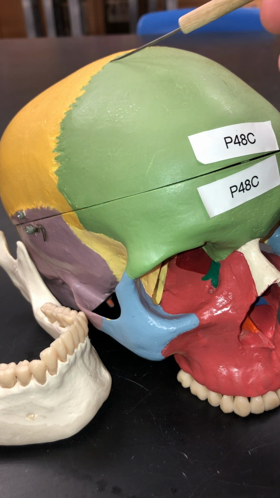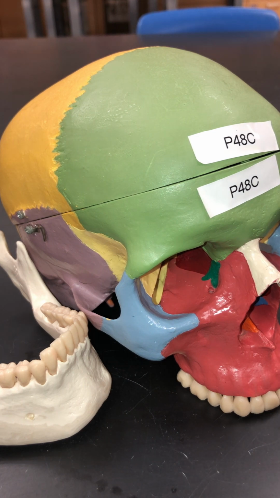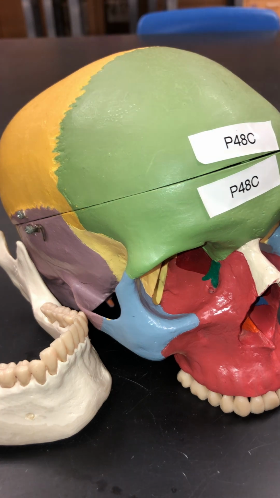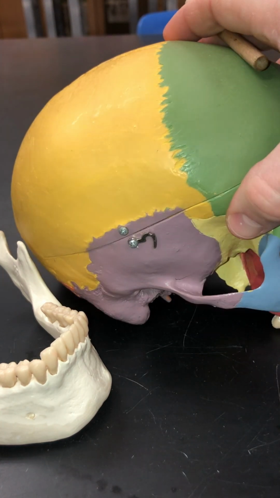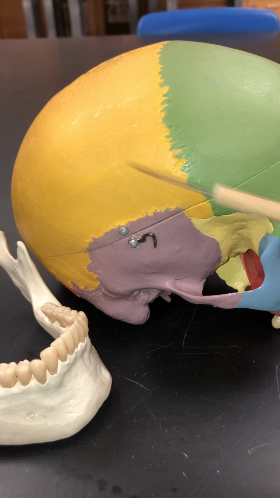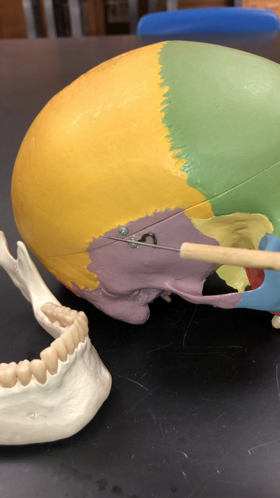coronal suture. And corona means crown, so it's kind of like where a crown might sit, right on your skull. We can see this joint between the parietal and temporal bone, and this is the squamous suture, and this area of the skull is called the squamous, kind of right by your temple. So the squamous suture separates the temporal and parietal bones.